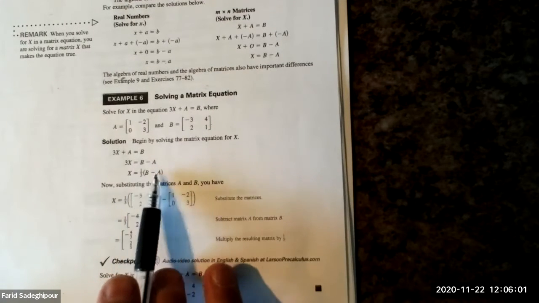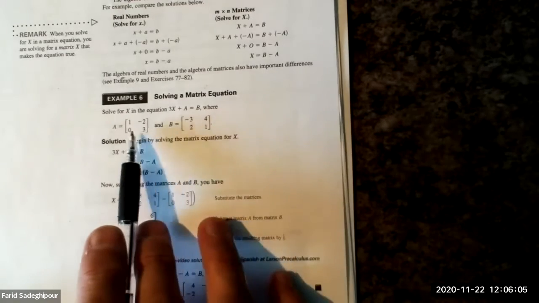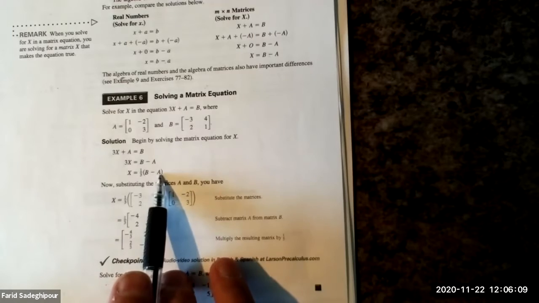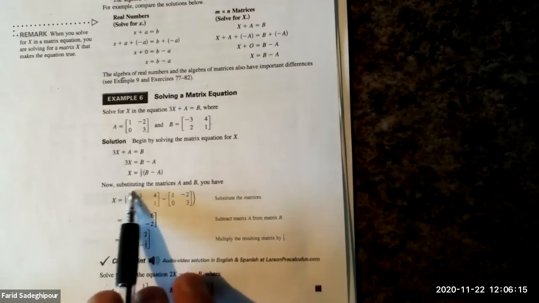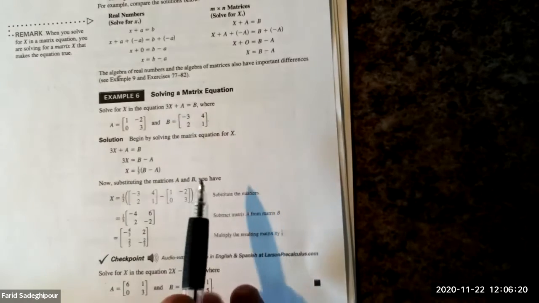X is 1/3 of B minus A. So basically, if you already have matrices A and B, you need to subtract them, and then multiply the outcome by 1/3. That would be your x. So x is 1/3 of B minus A. That's how I calculate the x value.